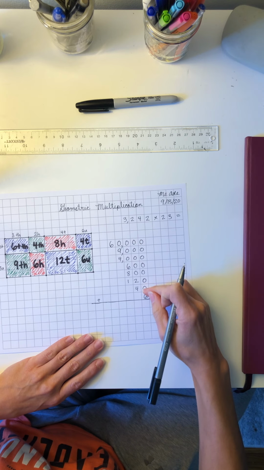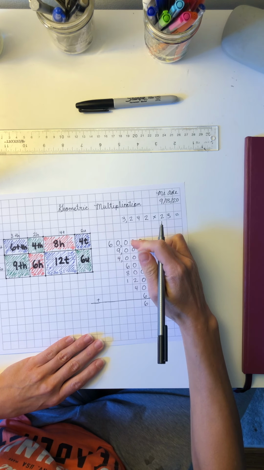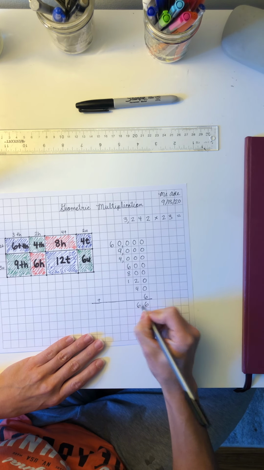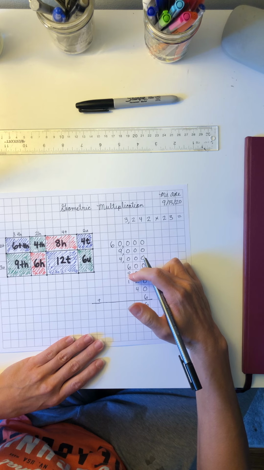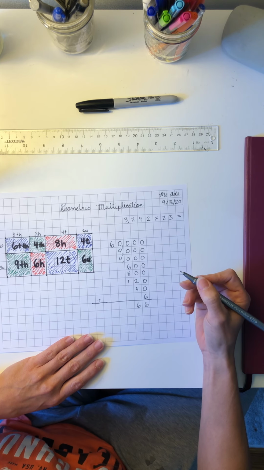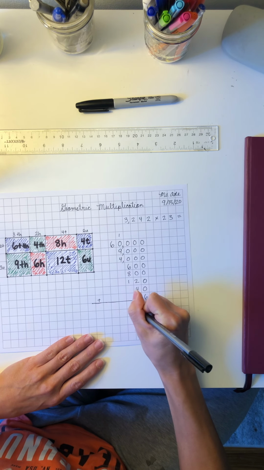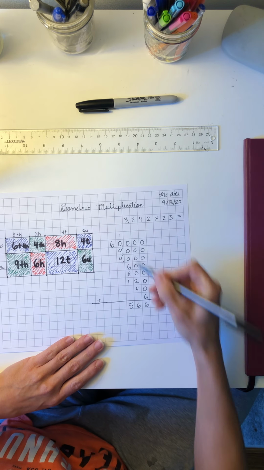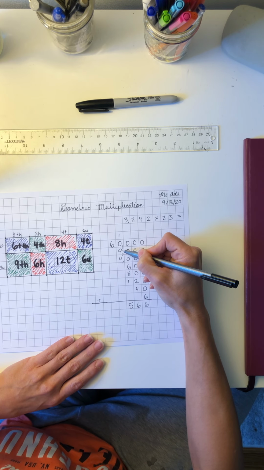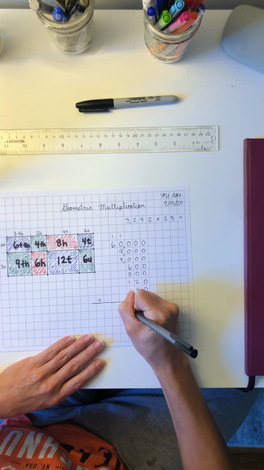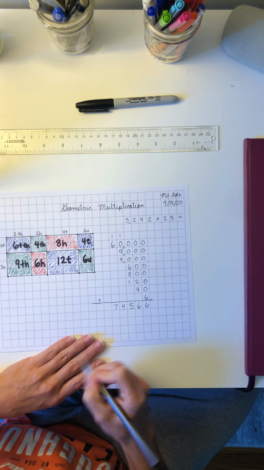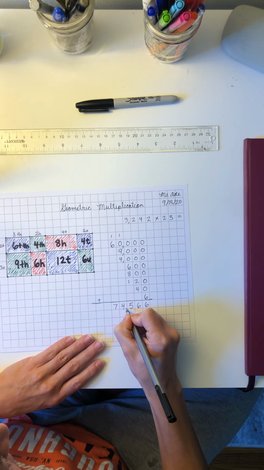So let's see, 0 plus 6, 6. 0 plus 2 plus 4, 2 plus 4, 6 again. Let's see, 6 plus 8 plus 1. Well, 8 plus 1 is 9, and 9 plus 6 is 15. Carry the 1, put the 5 down here. 1 plus 9 plus 4. 1 plus 9 is 10, plus another 4 is 14. 6 plus 1, 7.